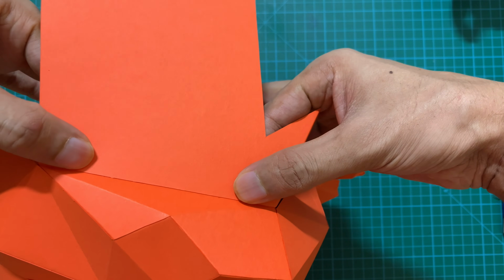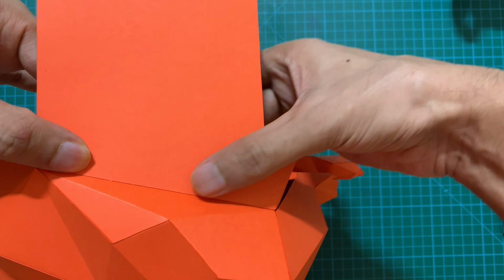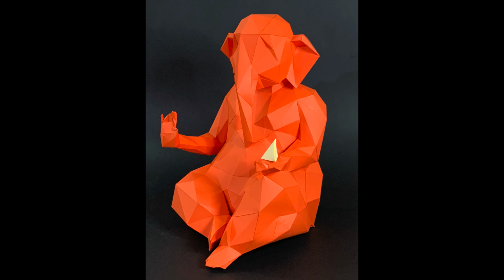I hope you guys enjoyed this end-to-end tutorial of a low poly paper craft creation.